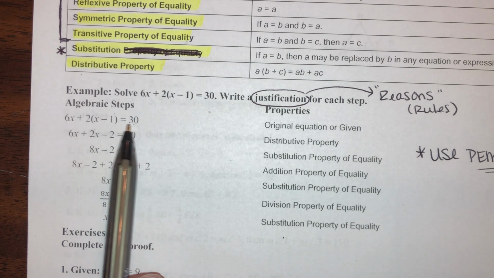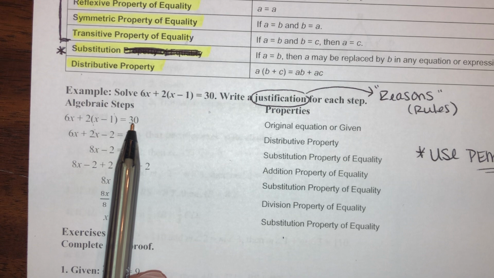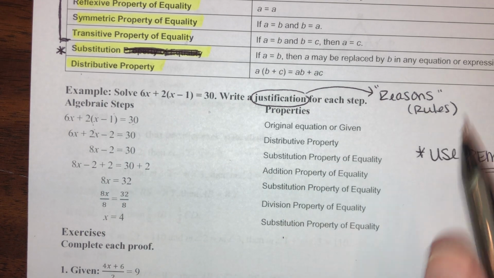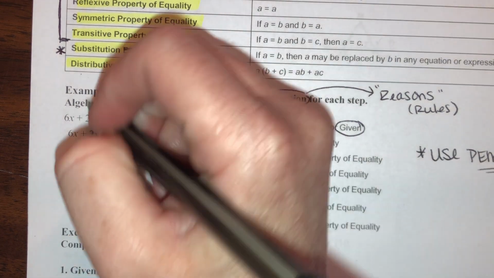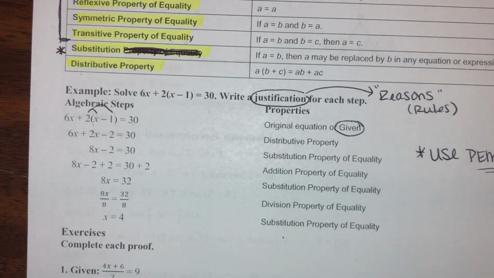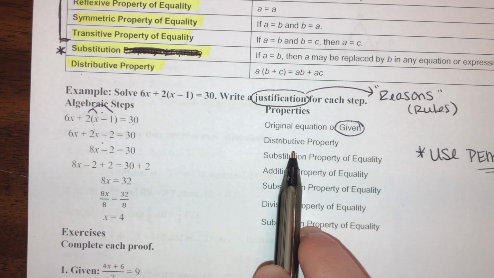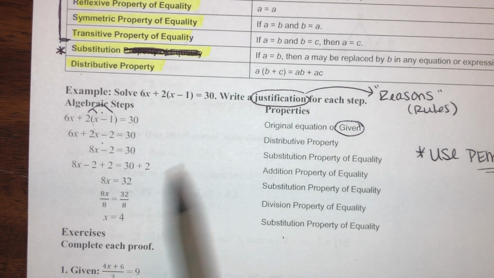So here we're solving this guy. We're trying to get x alone. So the very first thing we do, this is the given. This is our original equation, so we just put given over here. First thing we need to do is get rid of parentheses, so we're going to distribute that too, right? So the next line down, we've distributed. So that's the distributive property of equality. And they just wrote distributive property. You don't have to write property of equality every time.